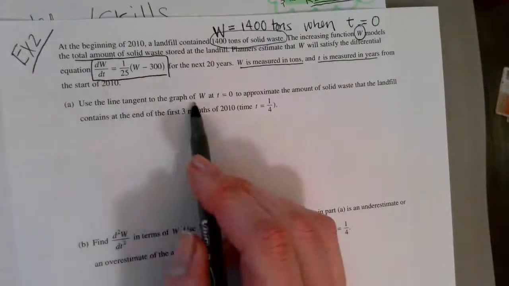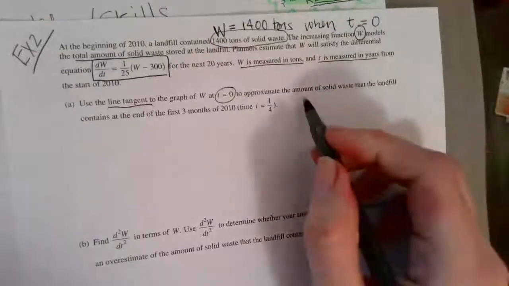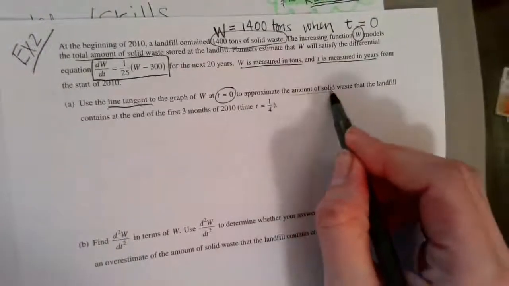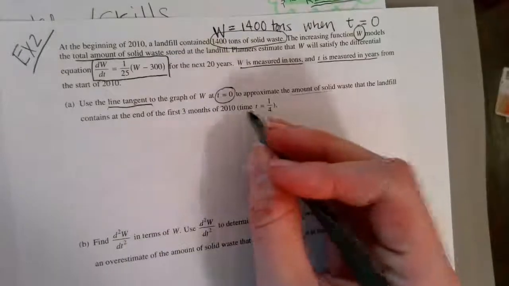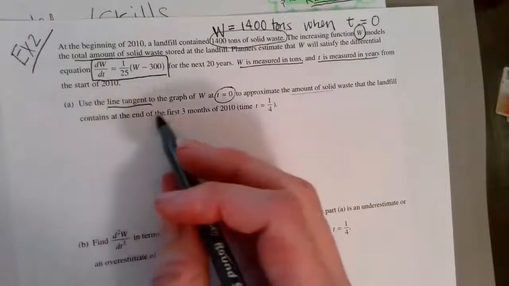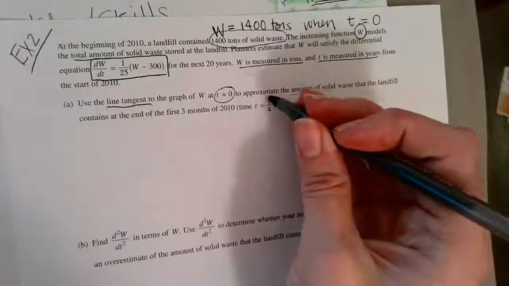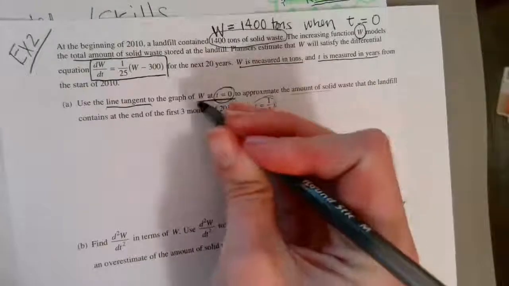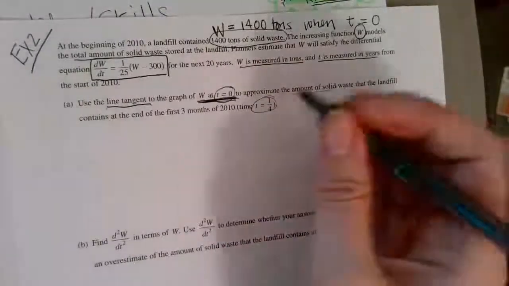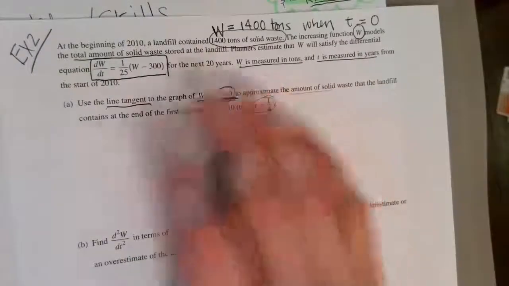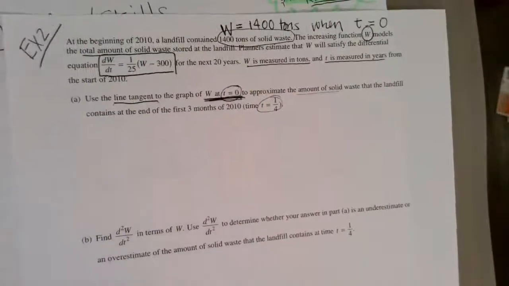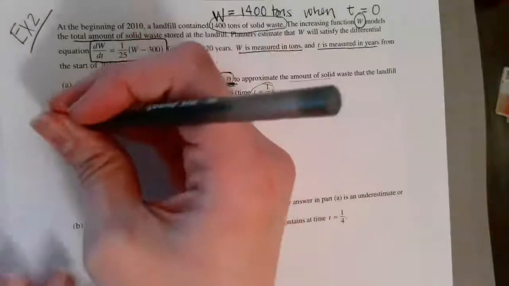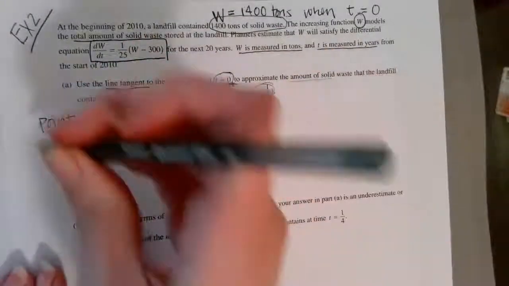Part A: use the line tangent to W at t equals 0 to approximate the amount of solid waste the landfill contains at the end of the first 3 months of 2010, which is time t equals 1/4. It's the line tangent to W at t equals 0, so I'm going to ignore this 1/4 for now and make a tangent line. I need two pieces of information to write a tangent line: I need a point, and I need a slope.